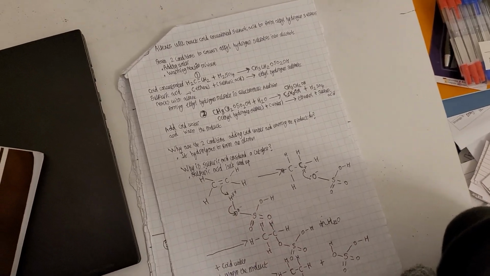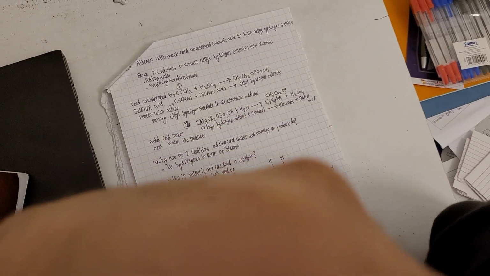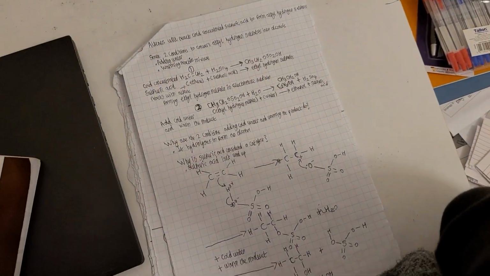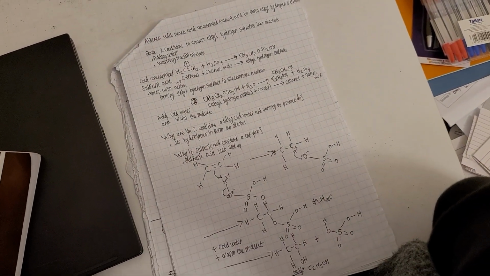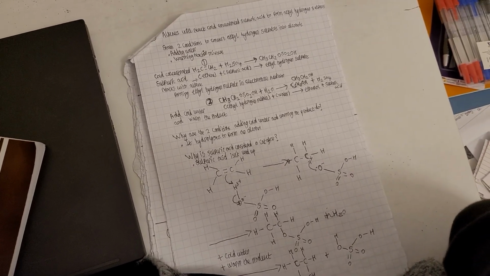Alkenes will react with cold concentrated sulfuric acid to form alkyl hydrogen sulfates. There are two conditions to convert alkyl hydrogen sulfates into alcohols: we want to add water, and then warm the reaction mixture.